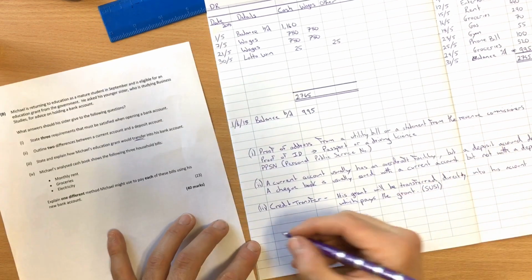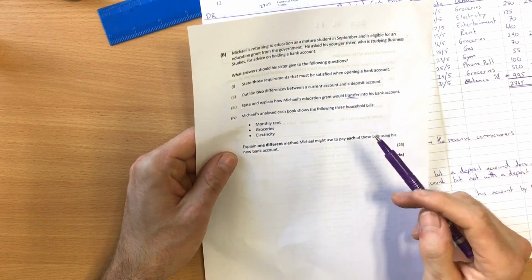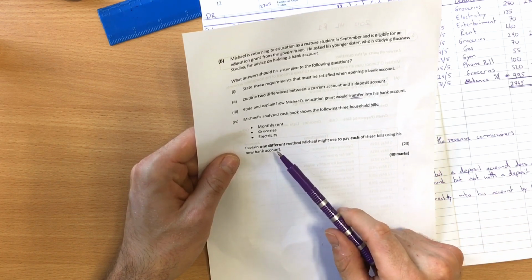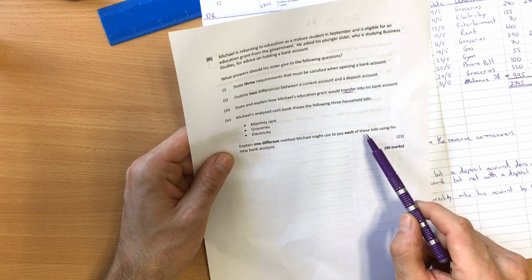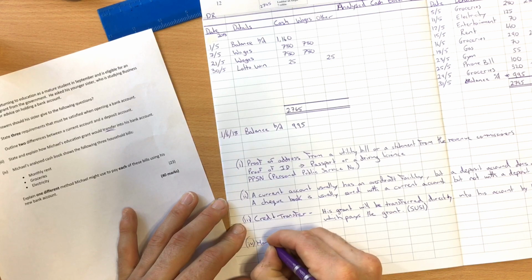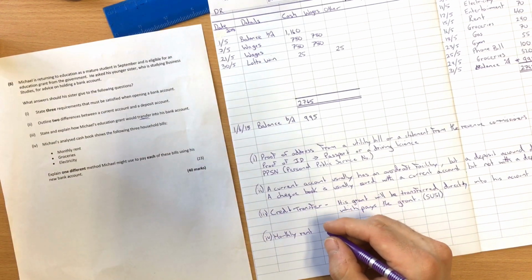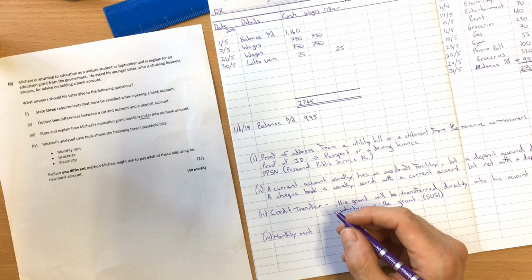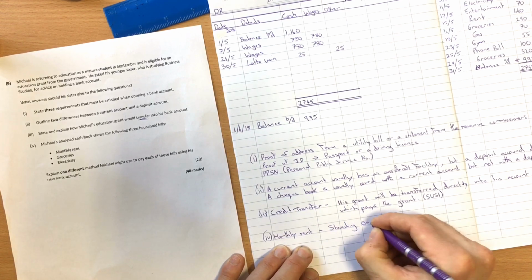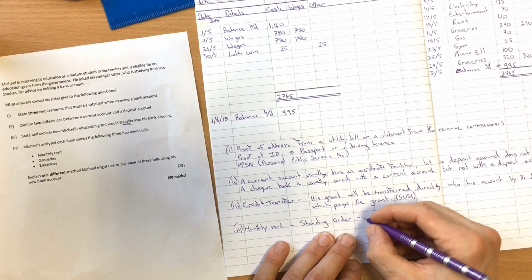Okay, and part 4 of this says that Michael's analysed cash book shows the following 3 household bills: monthly rent, groceries and electricity. Explain one different method Michael might use for each of these bills using his new bank account. Okay, so for his monthly rent, we can assume that this is going to be the same figure every month. Okay, so he might use something like a standing order. Okay, and now it's not enough just to write standing order. We must explain what a standing order is.